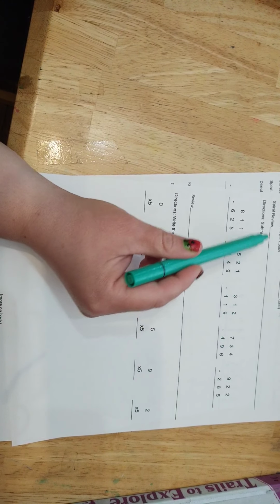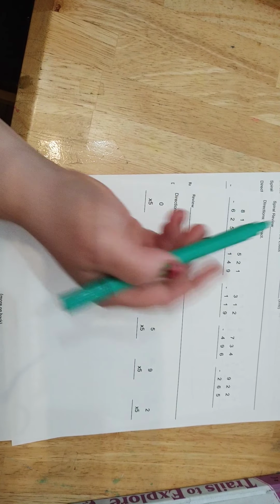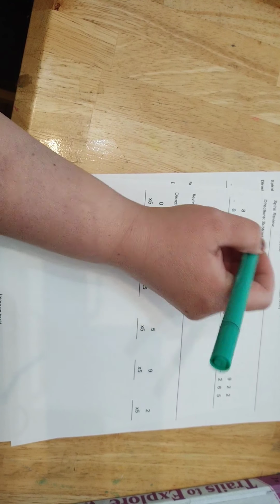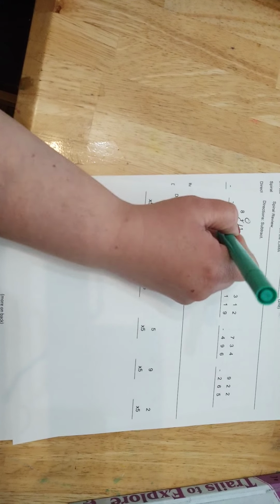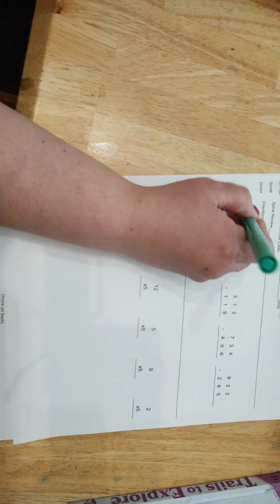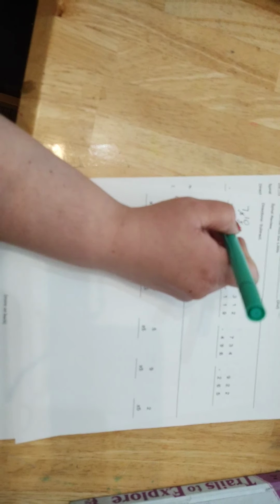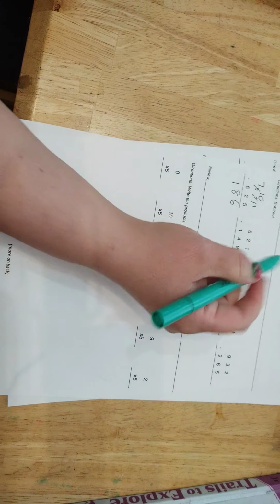It is subtract, so we start with the minus. 1 minus 5 we can't do, so we are going to borrow. 11 minus 5 is 6. 0 minus 2 won't work, so we borrow. 10 minus 2 is 8. 7 minus 6 is 1, so the first one is 186.